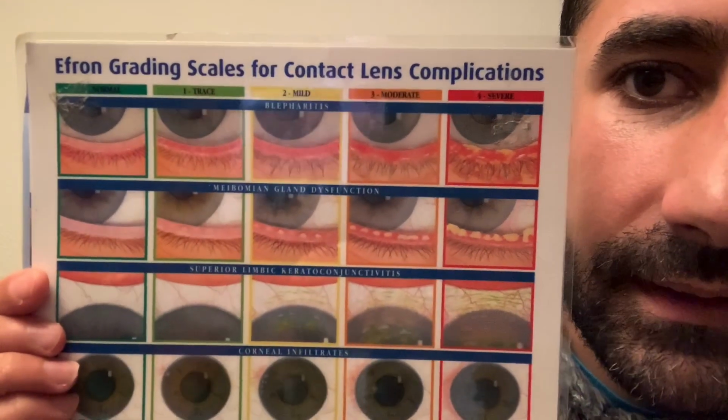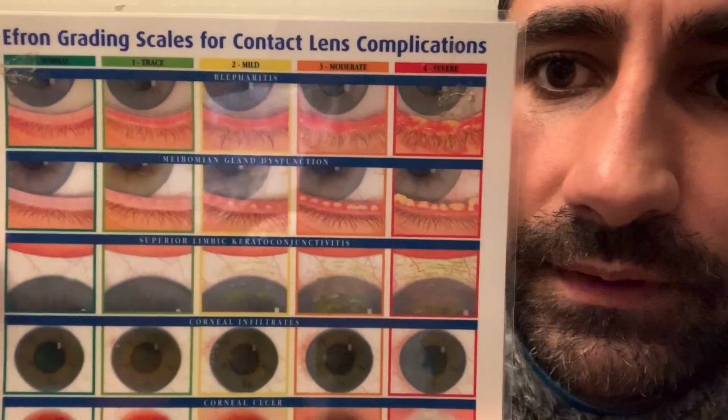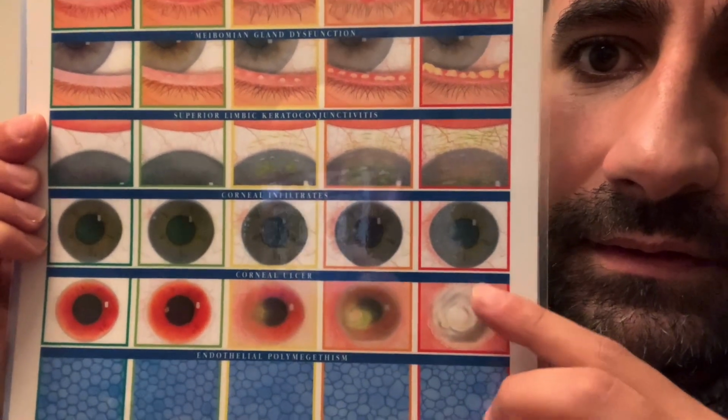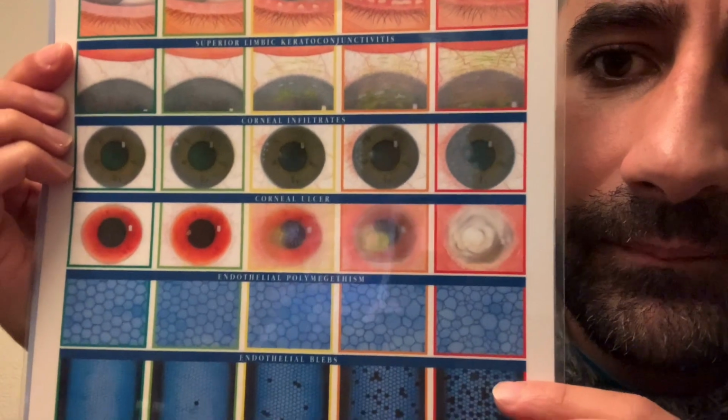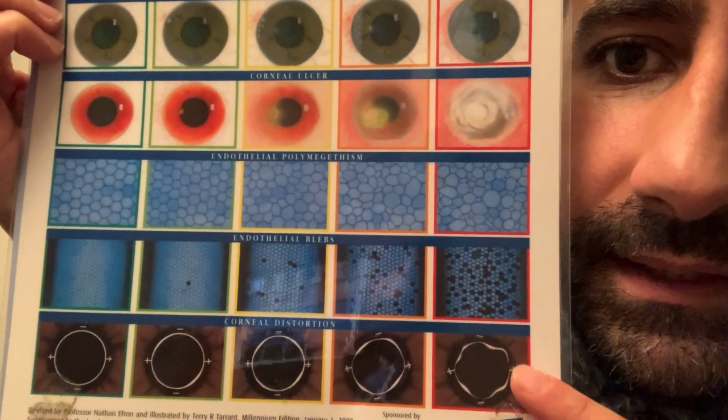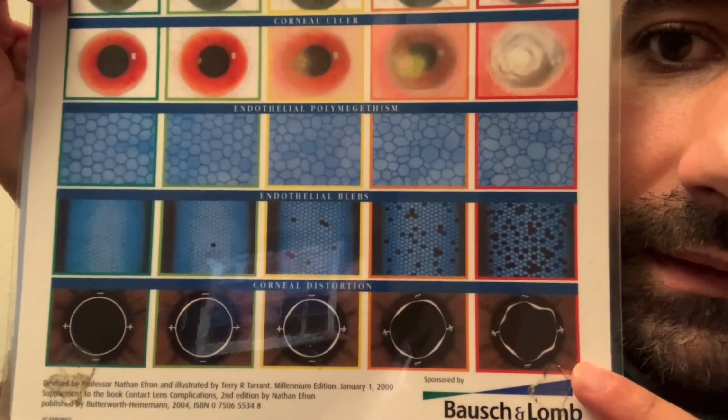So we have some of the various lid conditions we can check for, as well as the more serious things around here, and also a little bit more of an in-depth corneal assessment area.